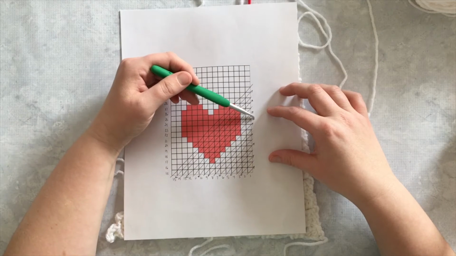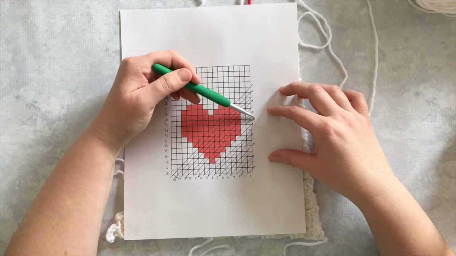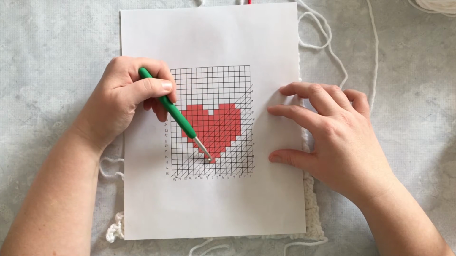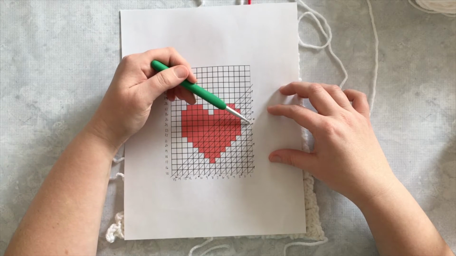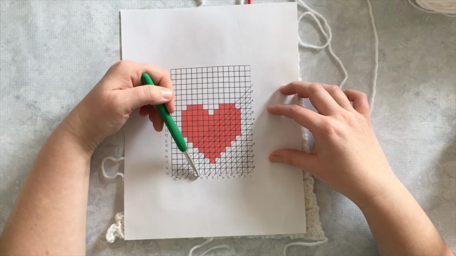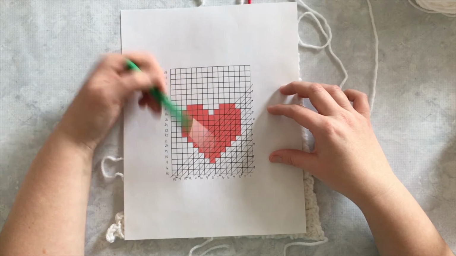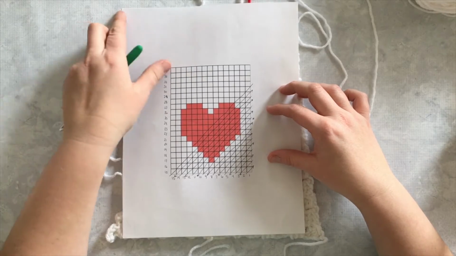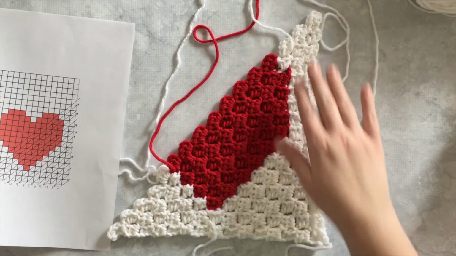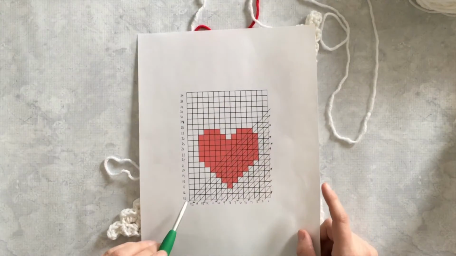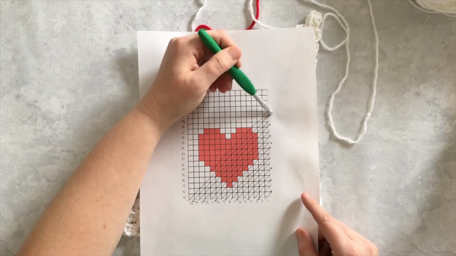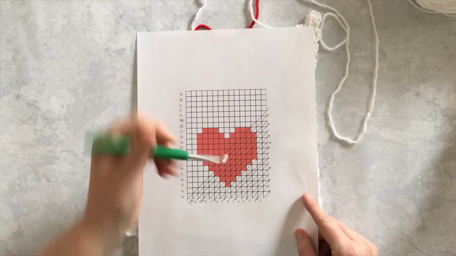So last week we stopped at row 10 where I was just starting to hit the color changes. I was coming back down this way. Again, I'm left-handed, so remember that if you're right-handed. But I was coming back down this way, hit that first row of color changes. Since then, I've crocheted a few more rows, basically up through row 15, and I've just started to come back down this way for row 16.